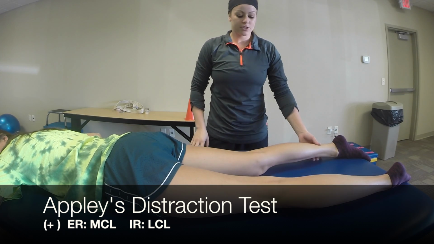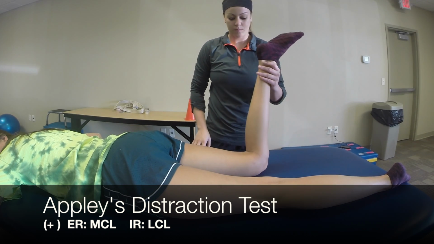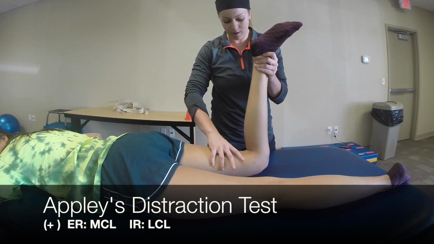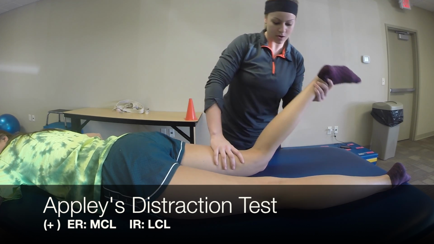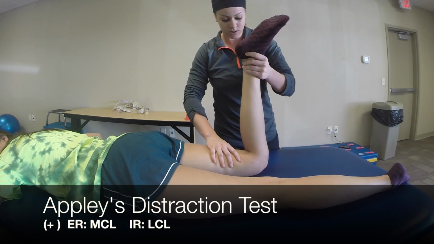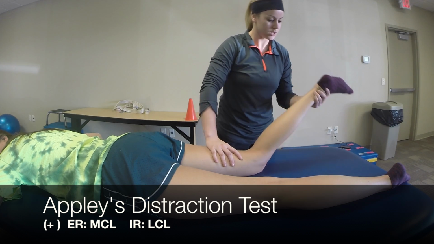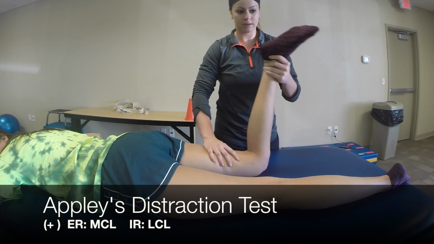While doing the Apley's distraction test, we can also apply the DVT maneuver. So we're going to be lifting up, and while we're externally rotated, we can go all the way through the range of motions, and go internally rotated as well, and go all through the motions, just to see if we can provocate those ligaments any more.